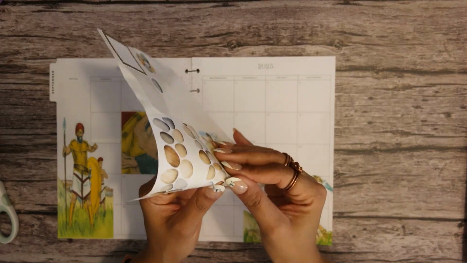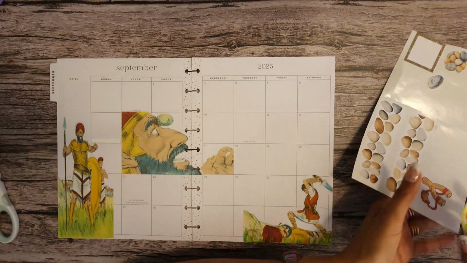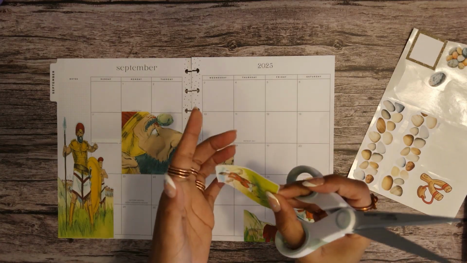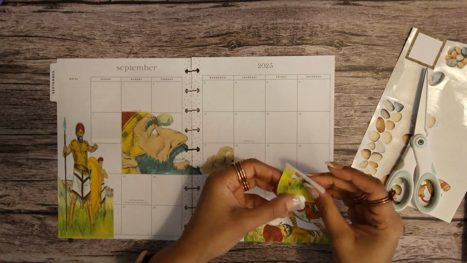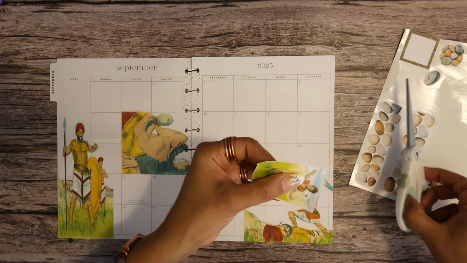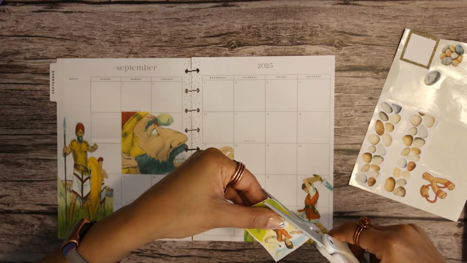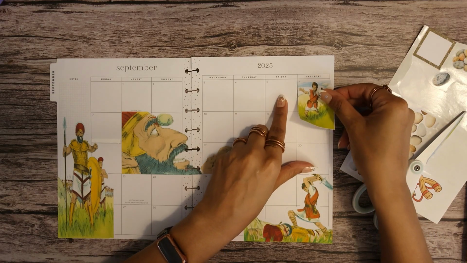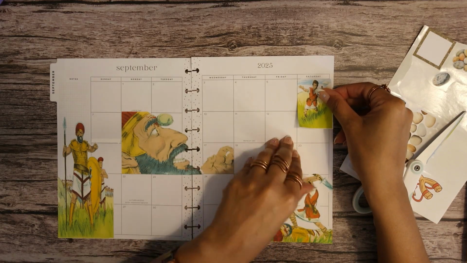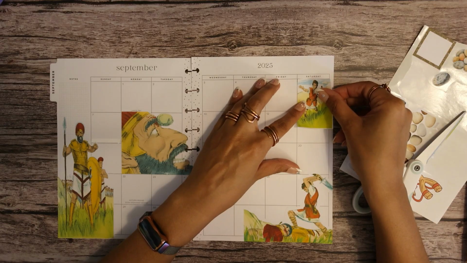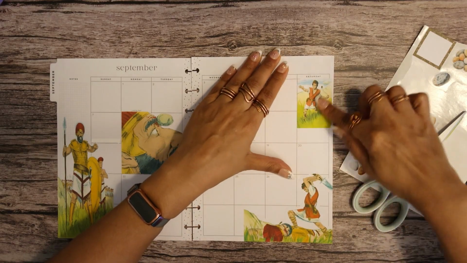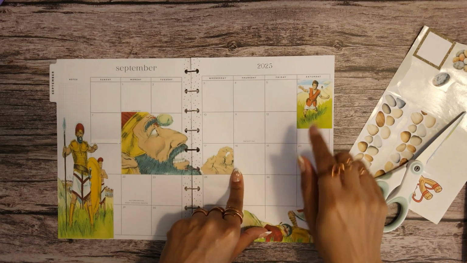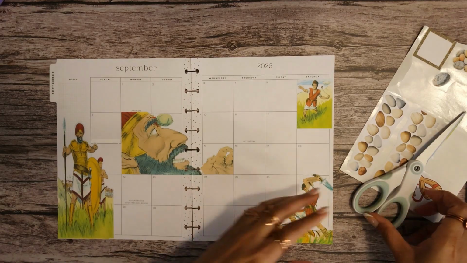Now let's put the other version of David throwing the rock in this corner over here, maybe. And let's see. Just kind of offset on that left side. And I'm going to cover up the 6th and the 13th, because I still have 5 days for the first week. Okay, so I think that works.